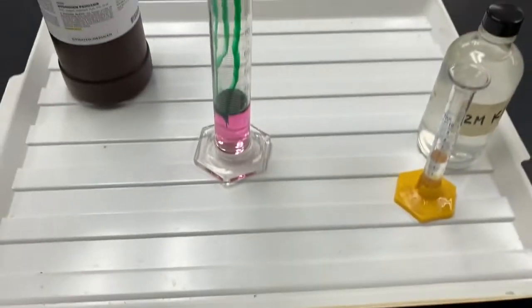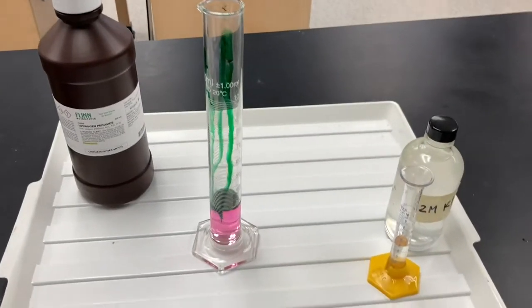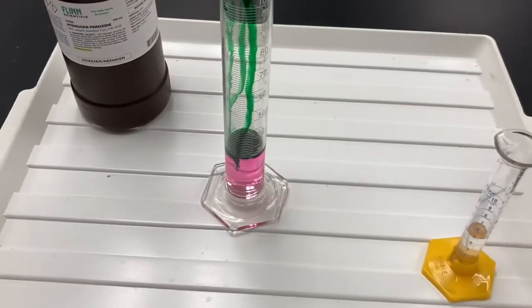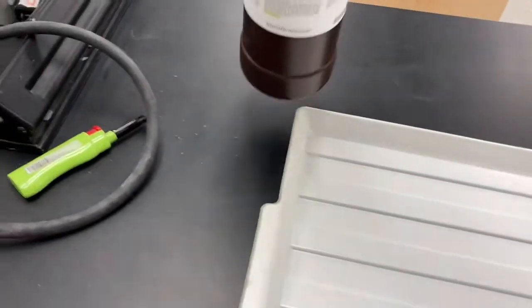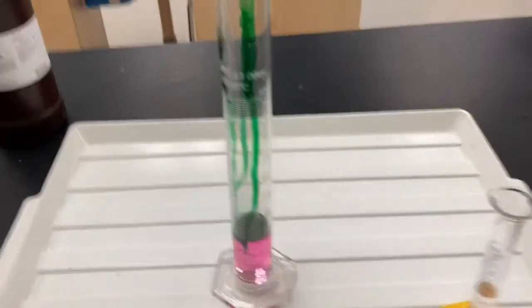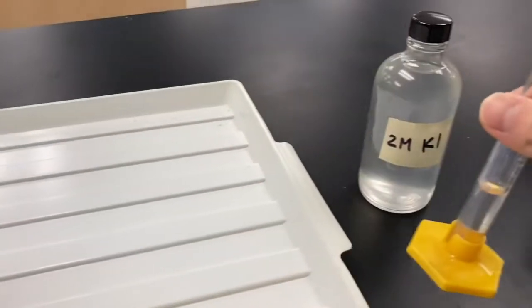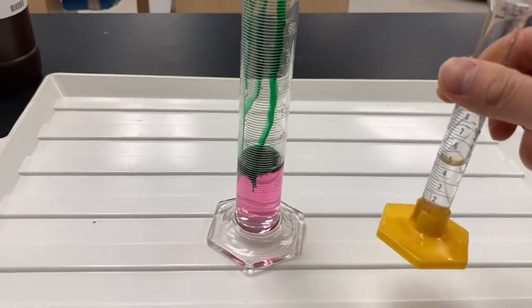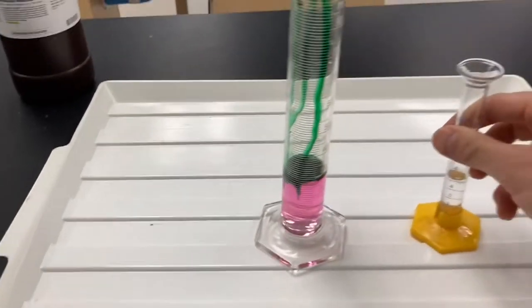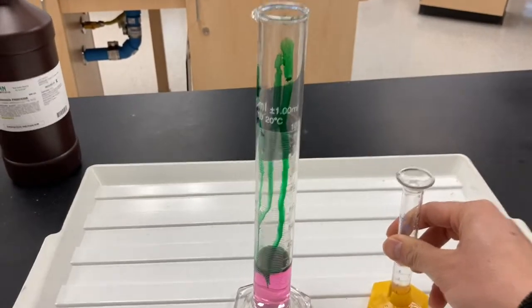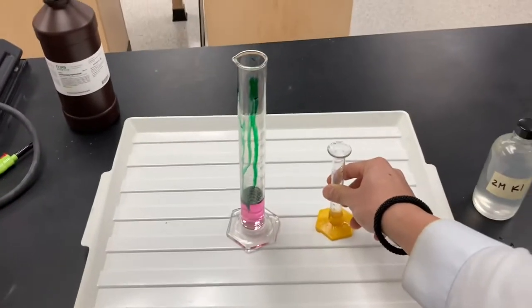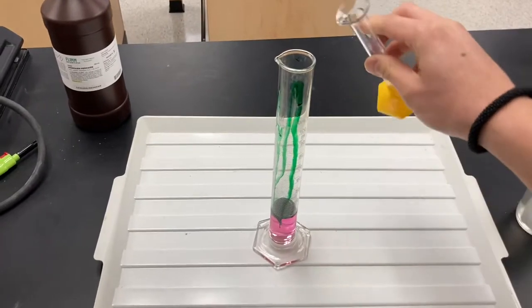And you may recognize this reaction. We've done it before. So I'm going to move it around because it's going to get a little messy here. So when I add the potassium iodide here, the KI, then that should get this reaction going. So let's see what happens here when I add the potassium iodide.